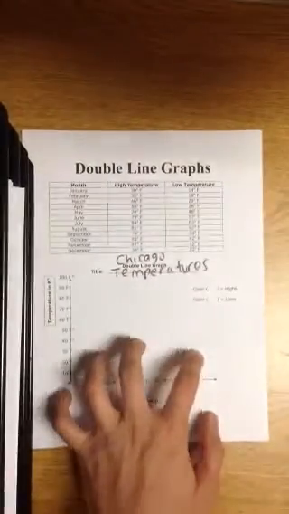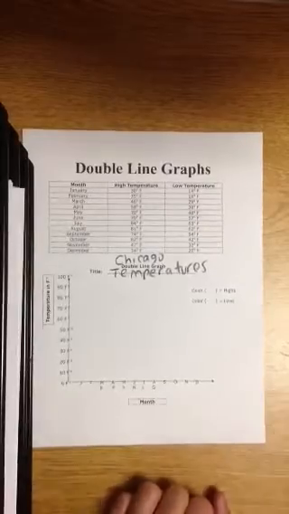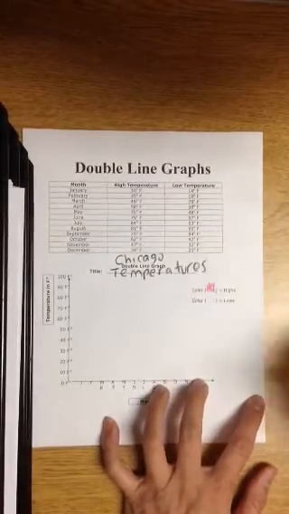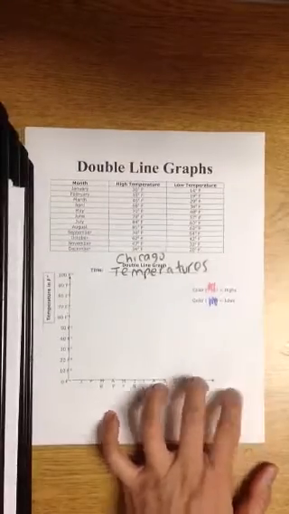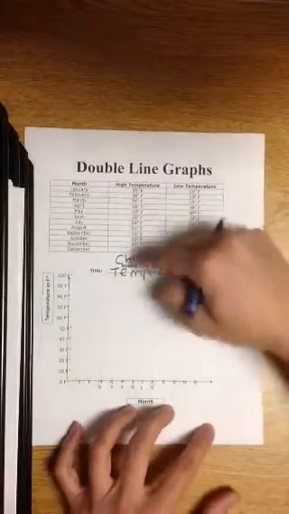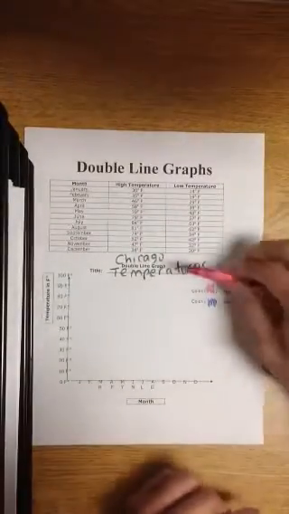Let's designate which color we're going to use. For highs, I'm probably going to use red. For lows, I'm probably going to use blue. So let's start with our first graph. I'm going to graph the high temperatures first. Let's take out the red.